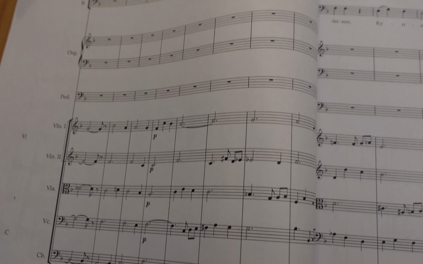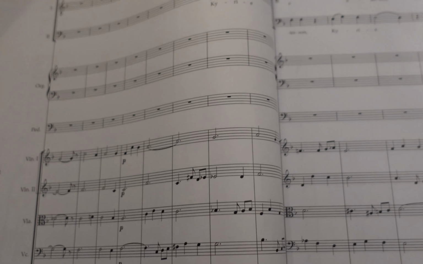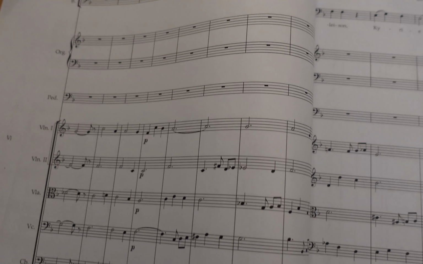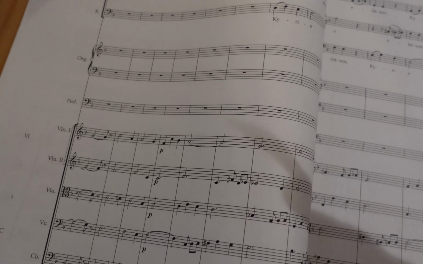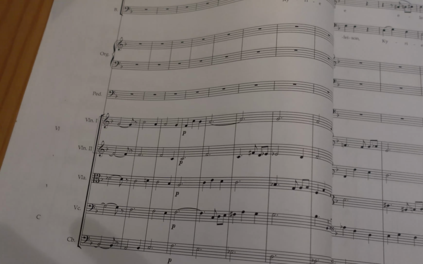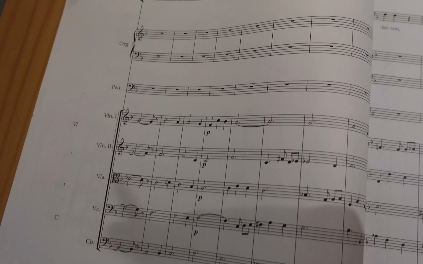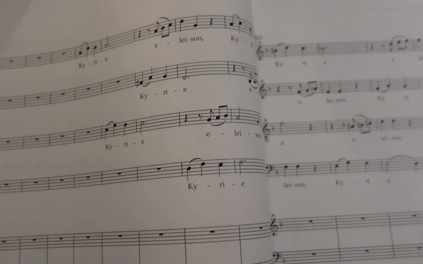I really want to stress that in large works like this, right? Like this is a 9-minute long piece. These 3 sections together are about 9 minutes long, and that's only one section of a much larger work, right? So finding ways to get things to tie together is really important, and repeating sections like this is a great way to do that. Right? Then we're going to come back here again.